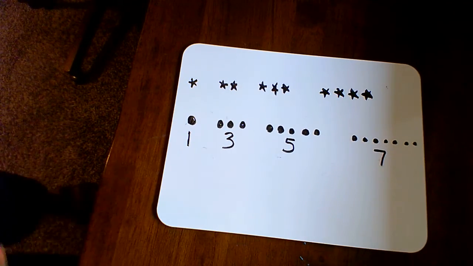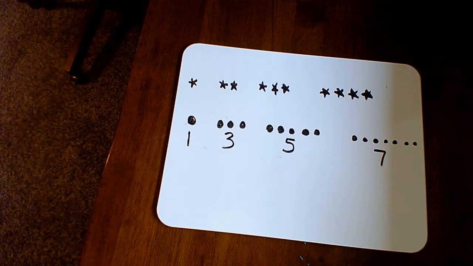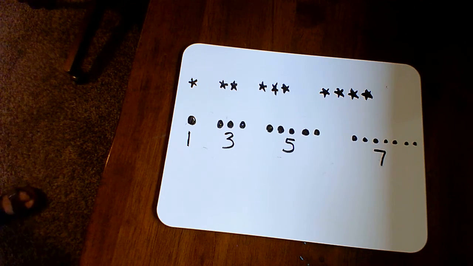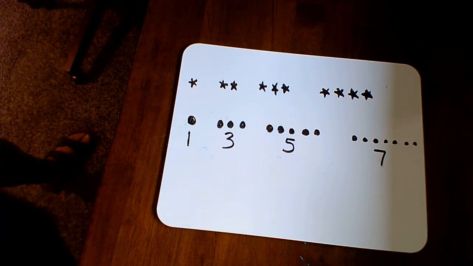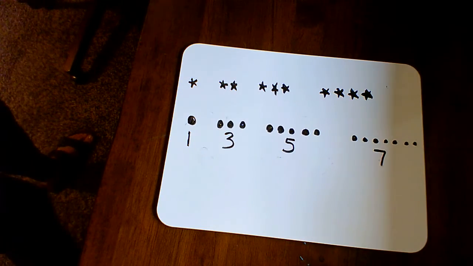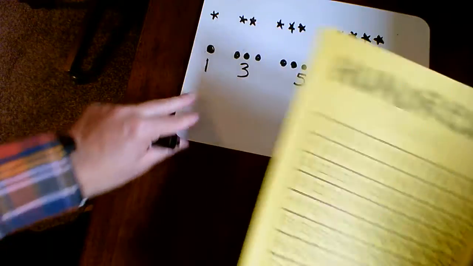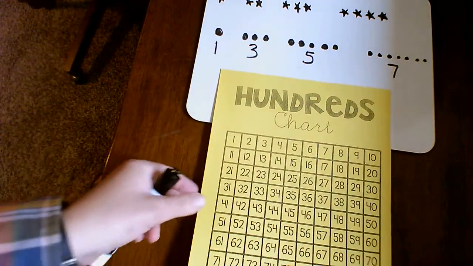You could also get out your 100s chart. Let me see if I have mine handy. Well, mine's not super handy. Oh, yeah, here's one. Okay, you could also get out your hundreds chart to help you. And you could say, well, let me move that a little bit like that.